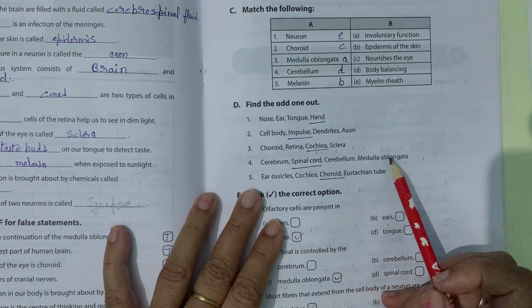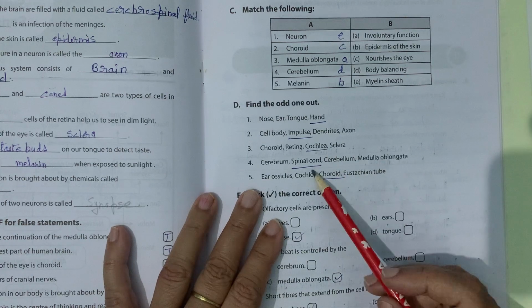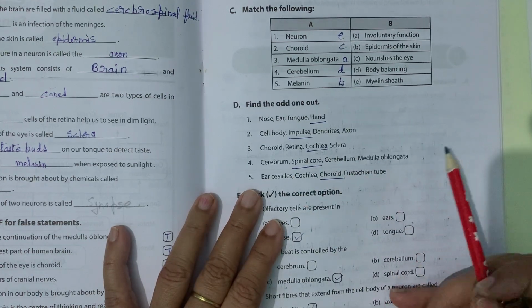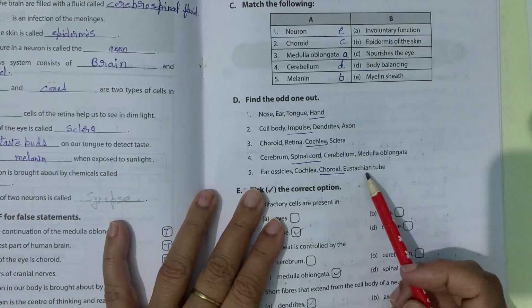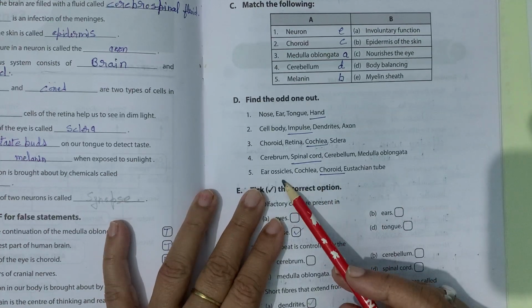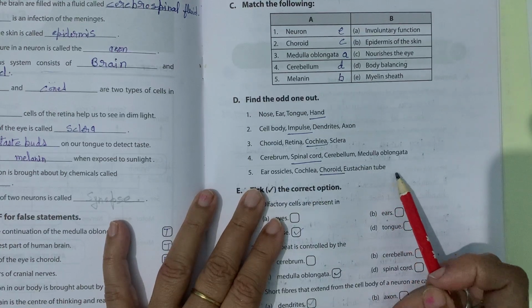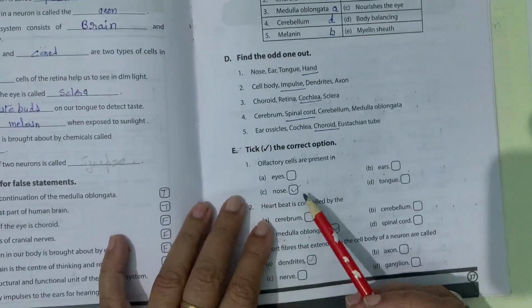Cerebrum, cerebellum, medulla oblongata, spinal cord. Spinal cord is the odd one out, whereas cerebrum, cerebellum and medulla are the parts of the brain. Ear ossicles, cochlea, choroid, Eustachian tube. Ear ossicles, cochlea and Eustachian tube are all parts of the ear. Choroid is the layer of the eye.